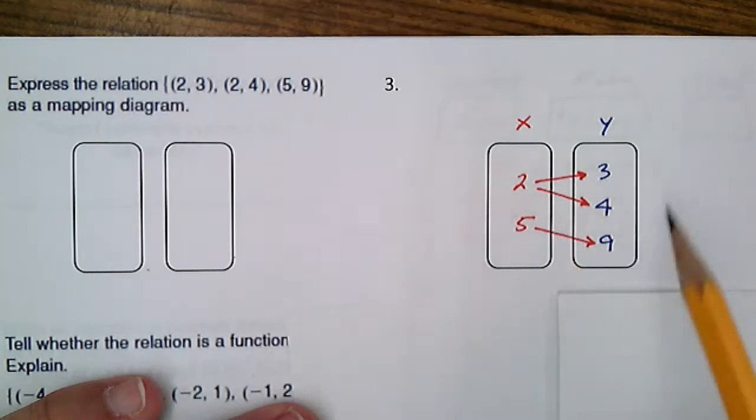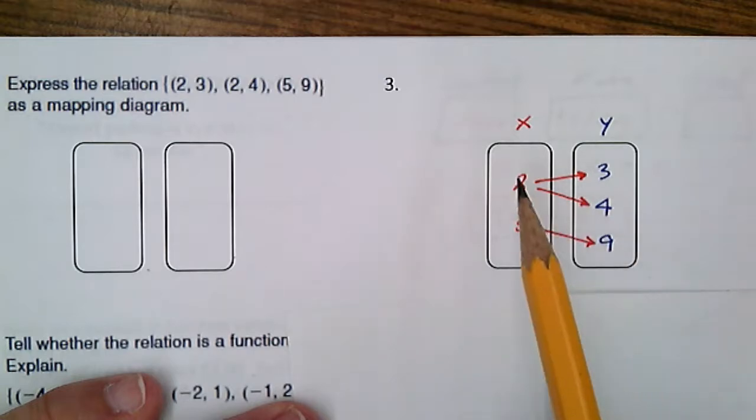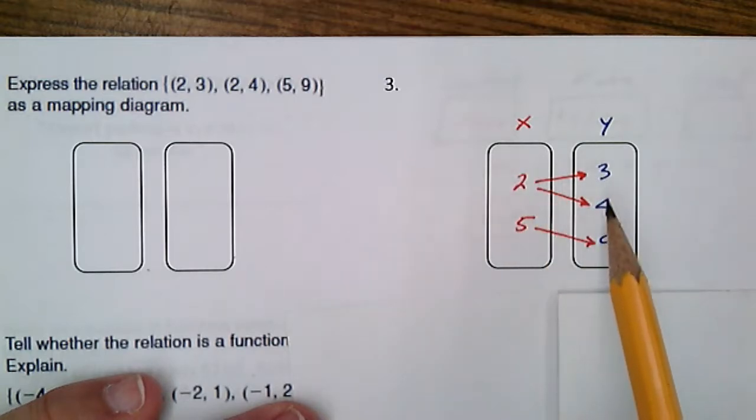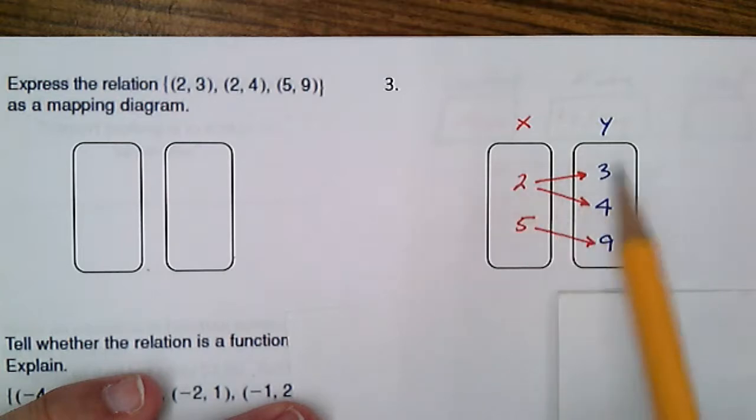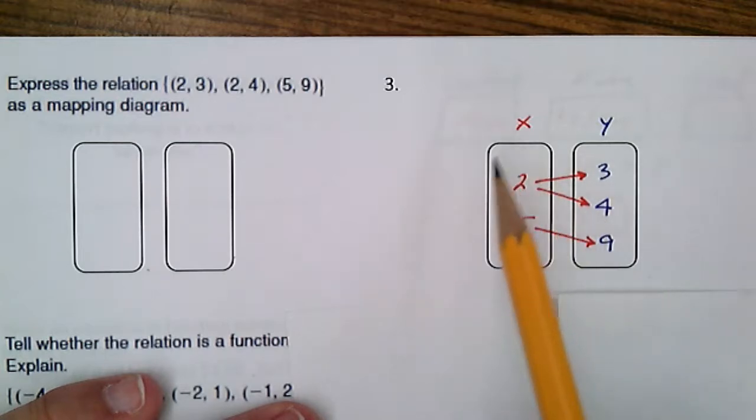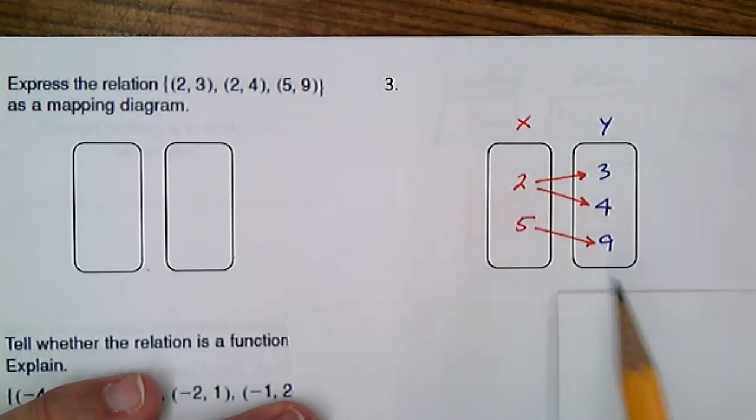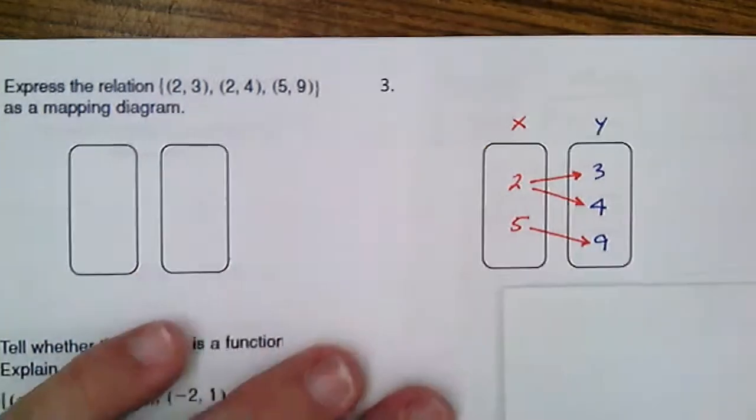Now, it doesn't ask whether this is a function or not, but we would know that this is not a function because this X value is paired up with more than one Y value. You can't do that. This guy is a 2-timer, right? We can't have 2-timers and be functions. So no 2-timers, okay? All right, let's go to the next question.